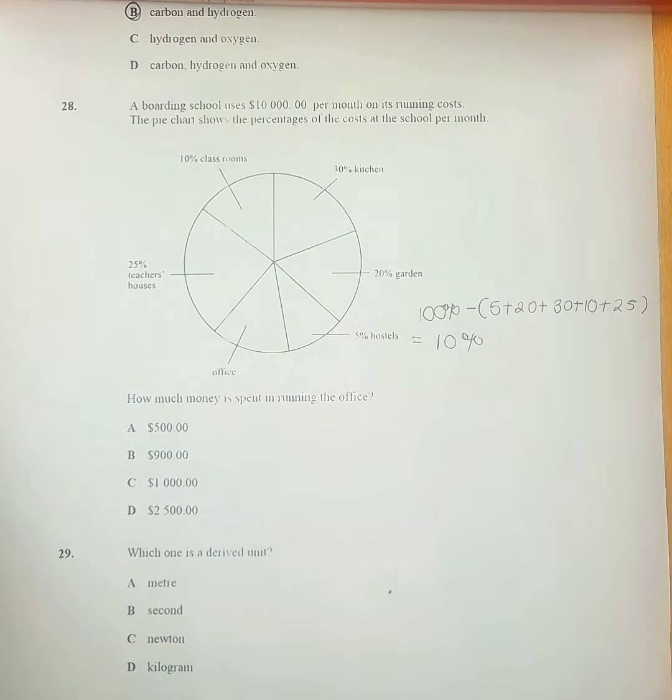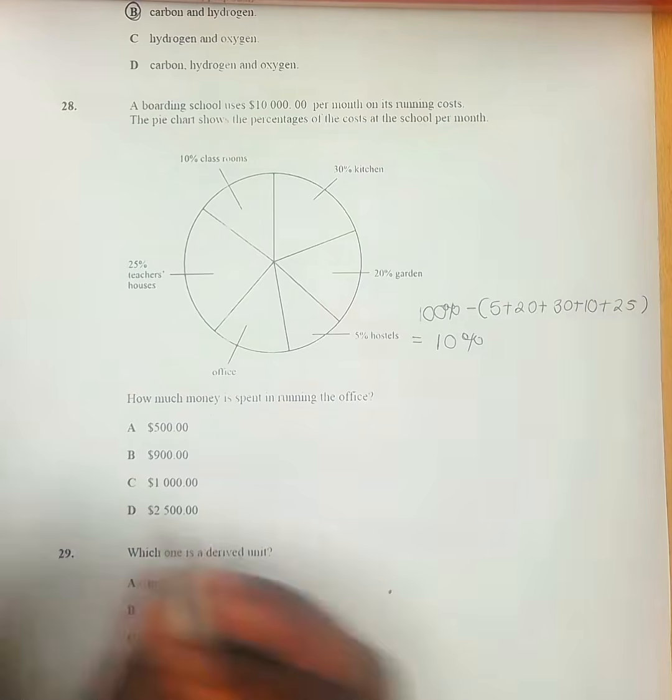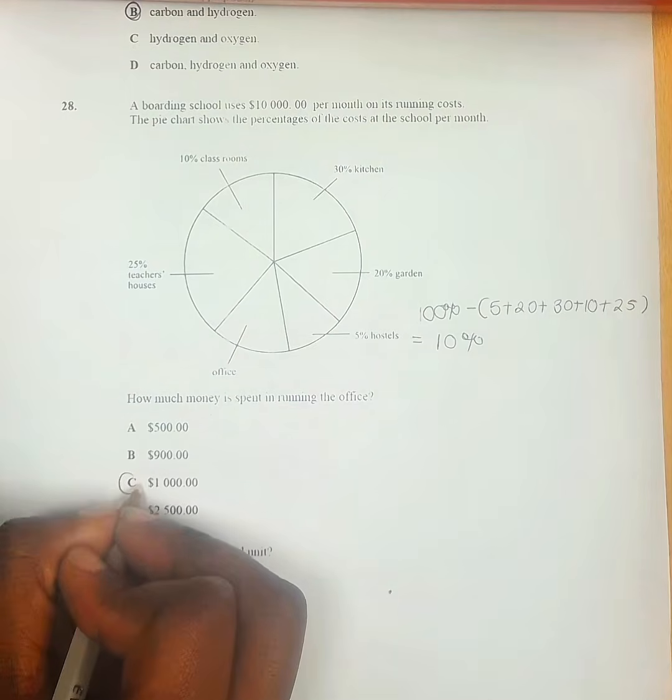So we now need to find the amount that is used in running the office. We are going to say 10% of 10,000. In order to find our answer, it is $1,000. So the correct answer is C on number 28.